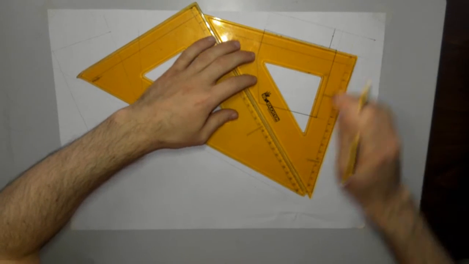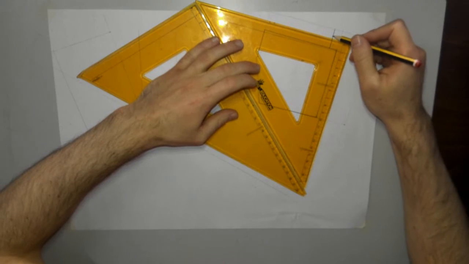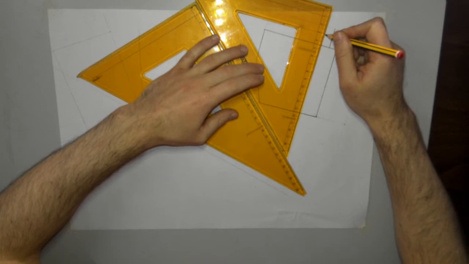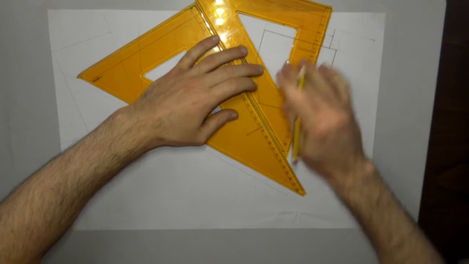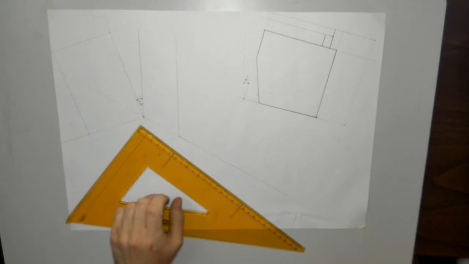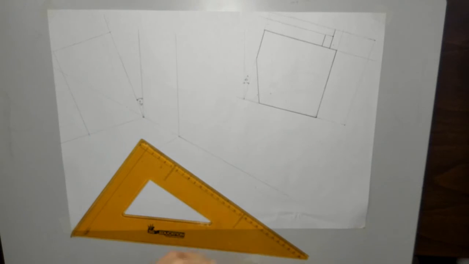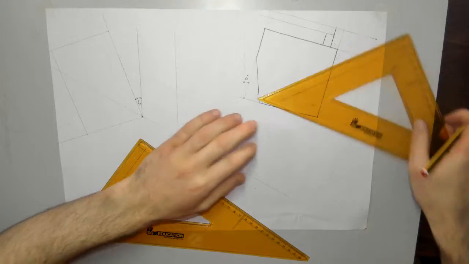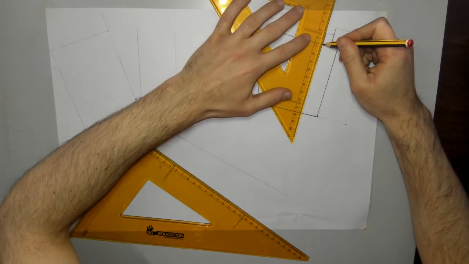So I'll just take this line across lightly first, and then take this line up heavy to meet it. The width then to the back corner is taken from the second 10, and that's 50. So I'll just extend this line up here.